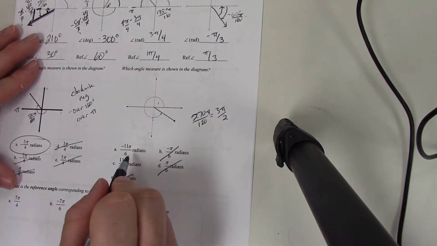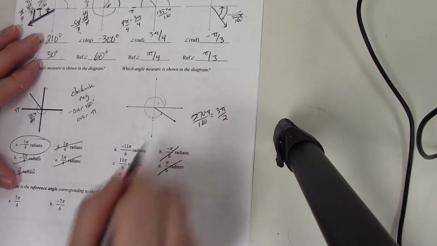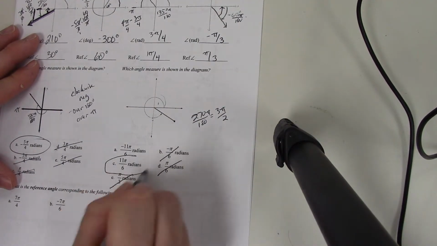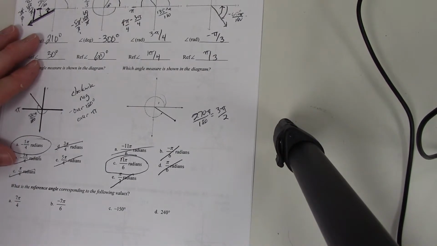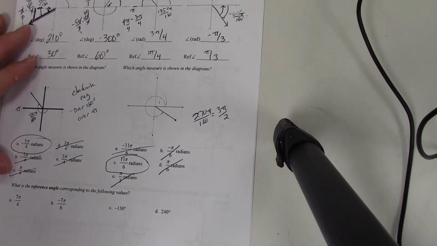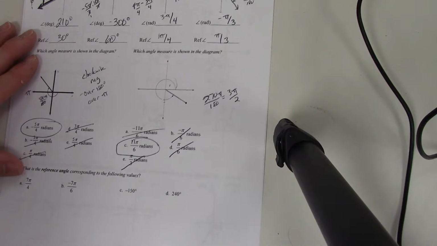Well, is it negative or positive? It's going counterclockwise, which means it's positive, which means it can't be negative. There it is. See, a lot of these are just process of elimination. You'll have a few to try on the next page.